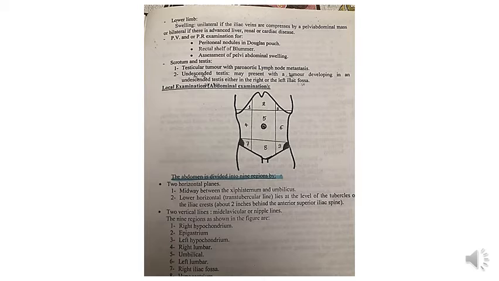The 2 horizontal planes: the first is midway between the xiphisternum and umbilicus, the lower is the transtubercular plane that lies at the level of the tubercles of the iliac crest, 2 inches behind the anterior superior iliac spine, and 2 vertical lines that are the midclavicular or nipple lines. The lines are shown in the figure above as arranged from 1 to 9.